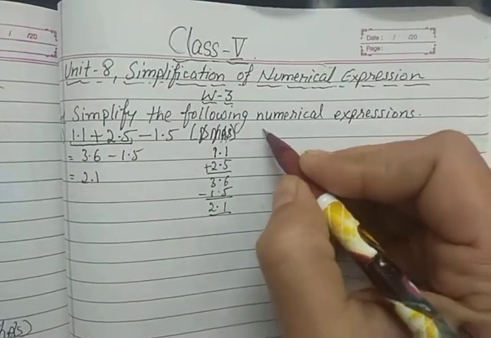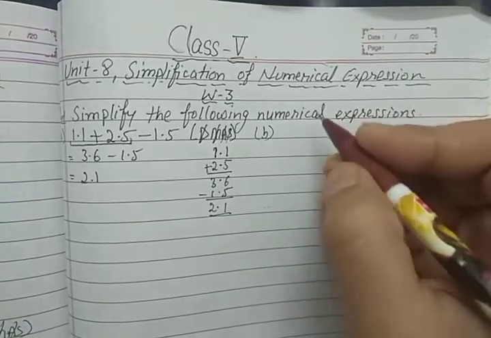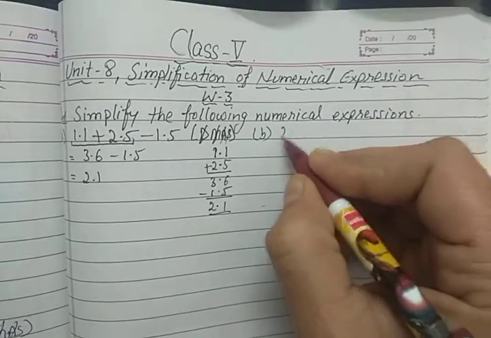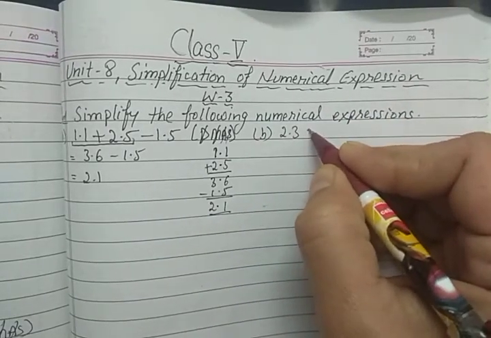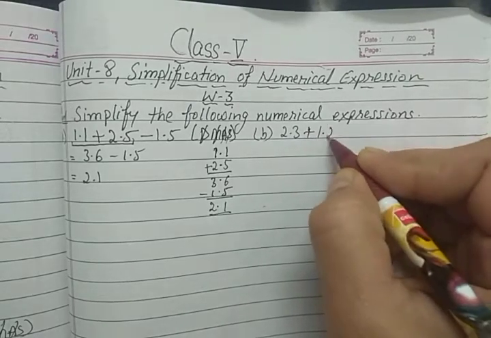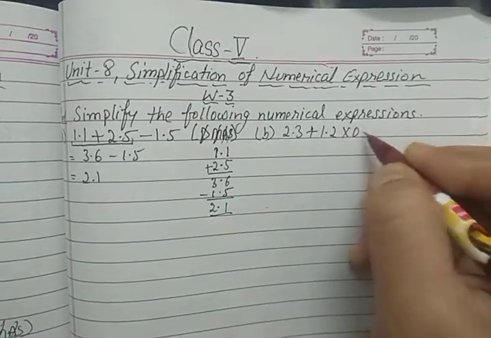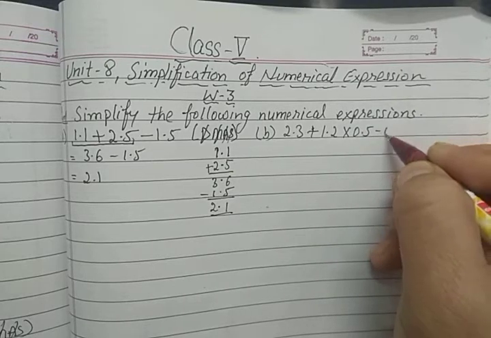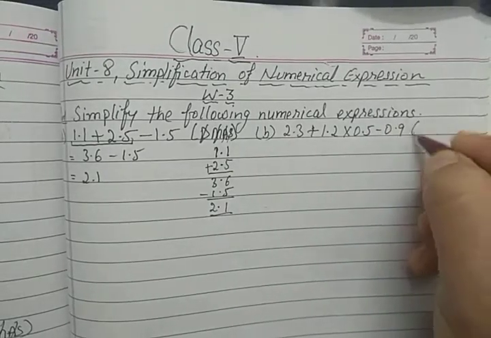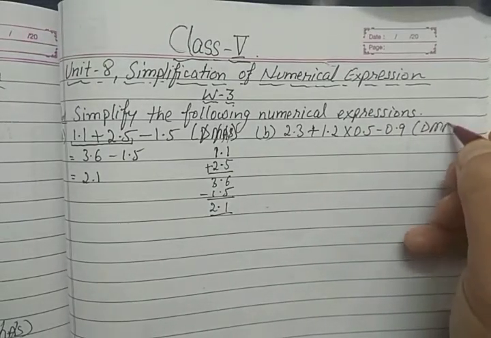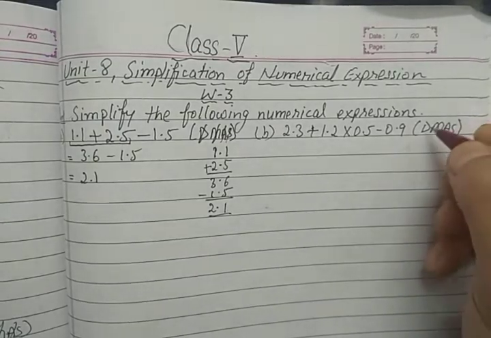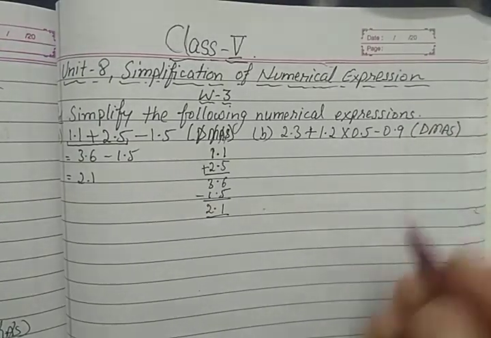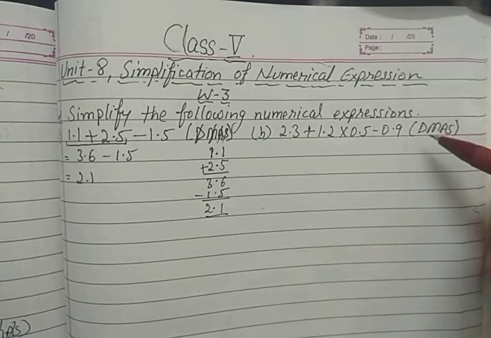Next is the B part. The question is 2.3 plus 1.2 multiplied by 0.5 minus 0.9. Again we write the simplification rule, DMAS. First is division in the first step.